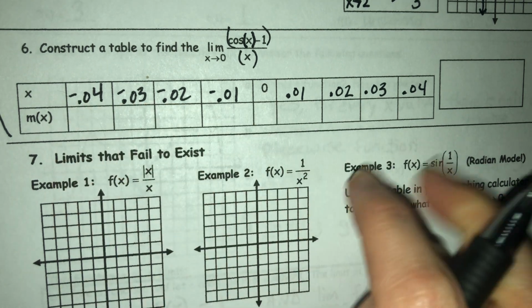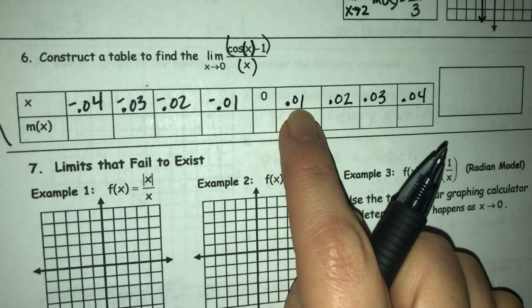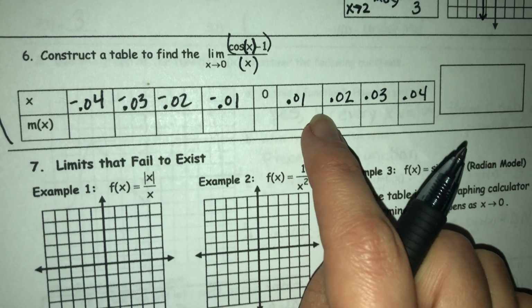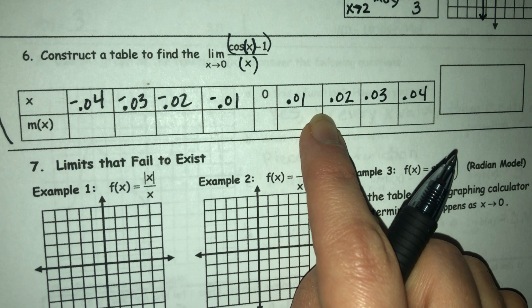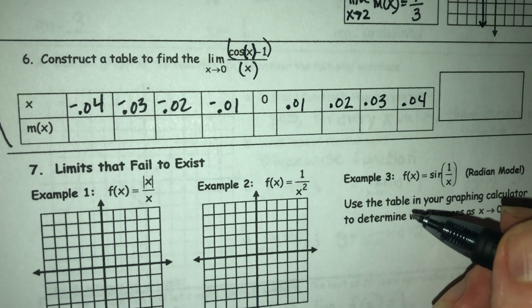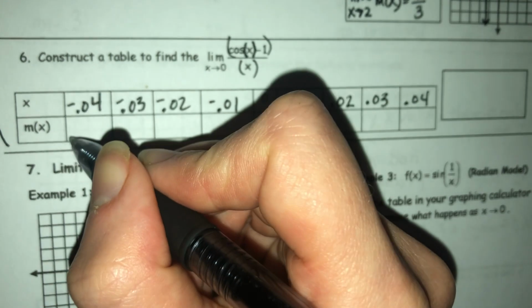So you want your table to have numbers that are very close to 0 on both sides. So this is like a penny, counting by a penny. But if you want to go 0.001 and count by a thousandth, that's fine. It doesn't tell you explicitly. So basically whatever you need to do to find the pattern is what you need to do. So let's see what I got.